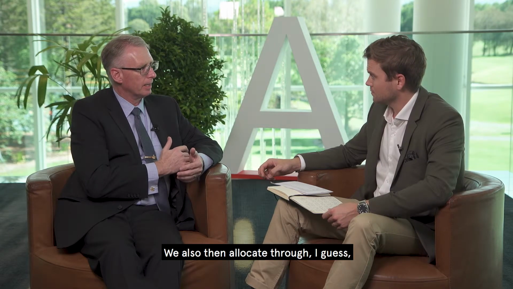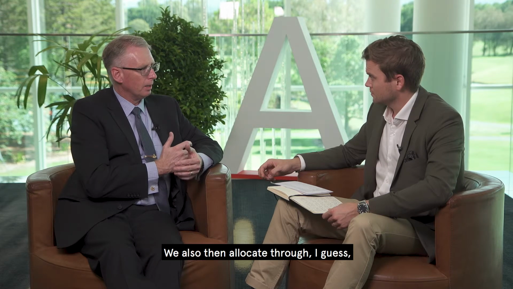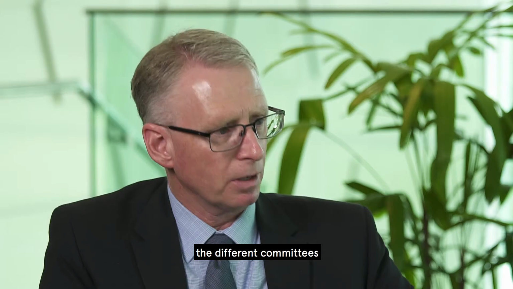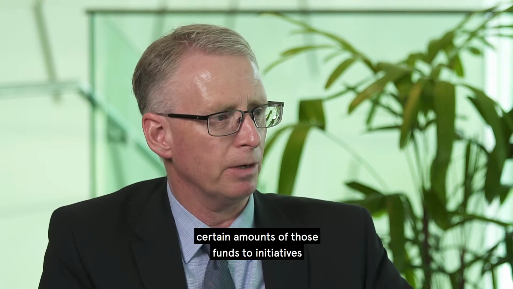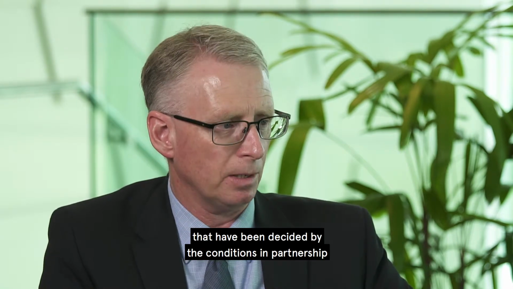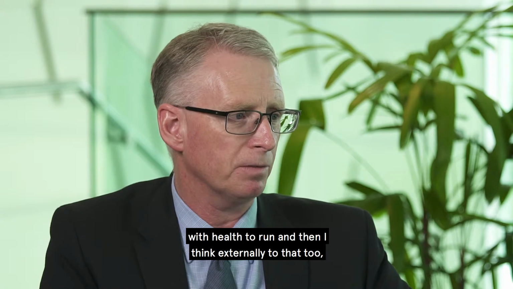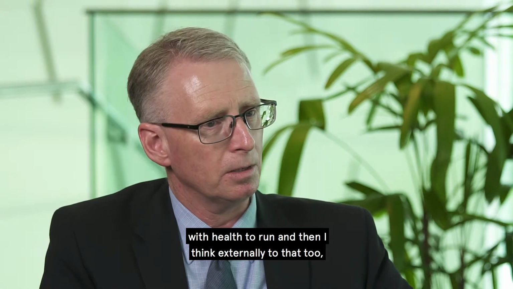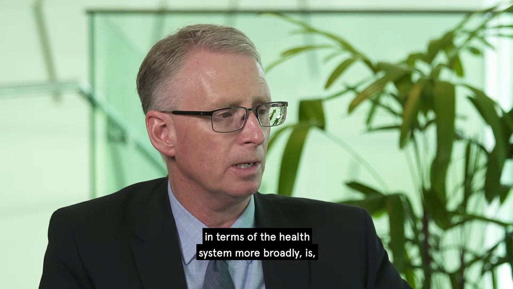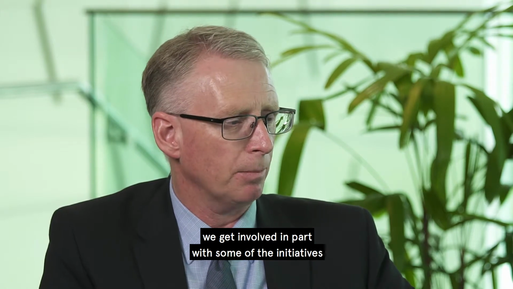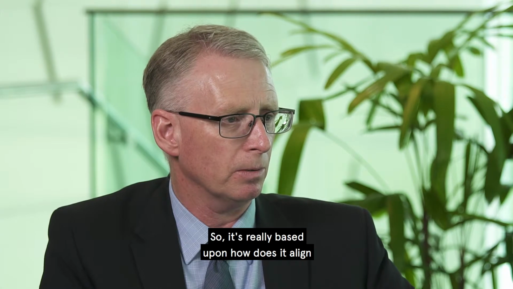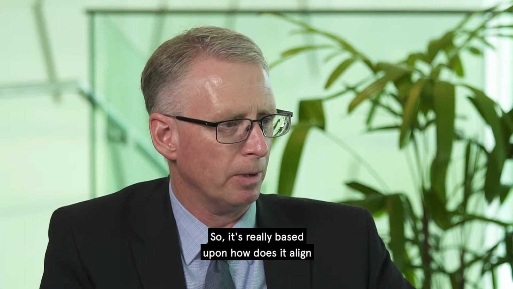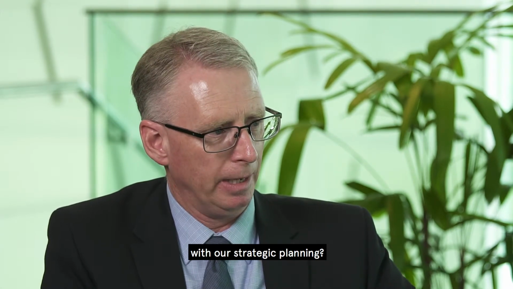We also then allocate, through the different committees and the different programs that we're involved with internally, certain amounts of those funds to initiatives that have been decided by the clinicians in partnership with health to run. And then externally to that, in terms of the health system more broadly, we get involved in part with some of the initiatives that might be done in the regions within the hospital and health services, for example. So it's really based upon how it aligns with our strategic planning.